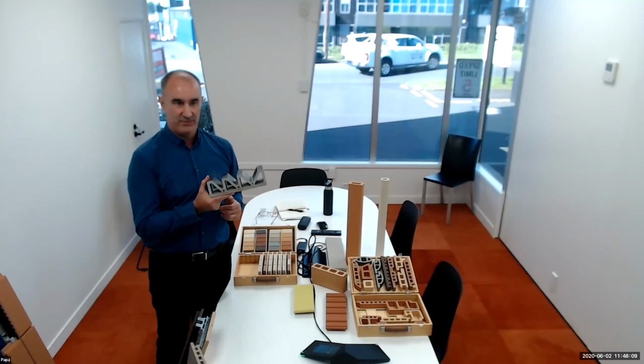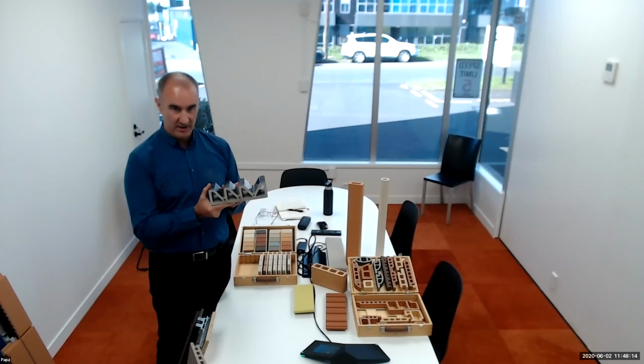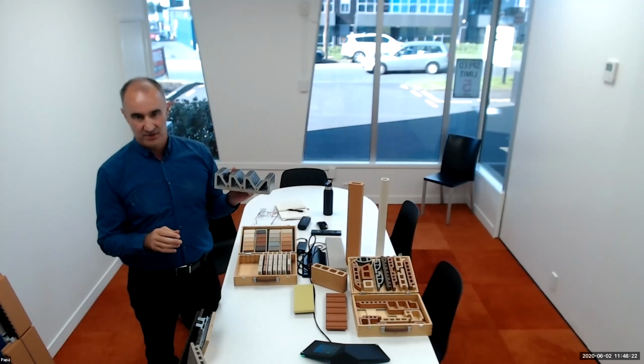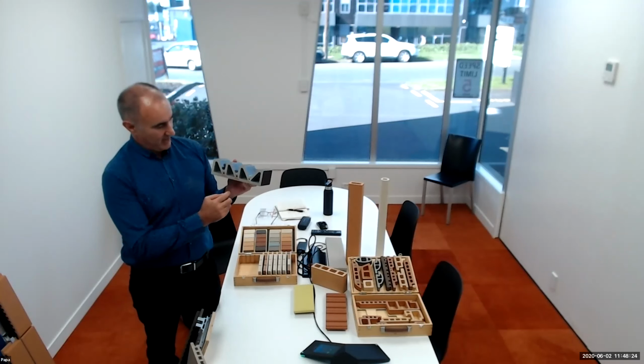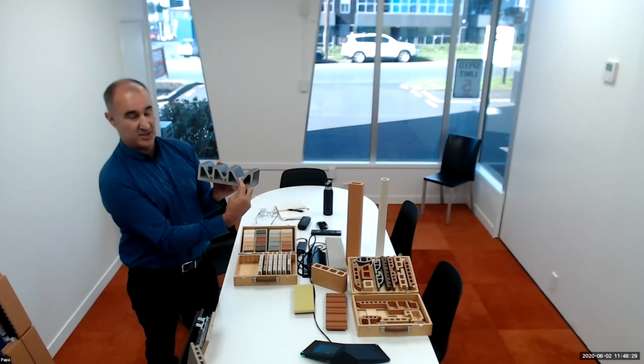Now this tile here is off a project down in Christchurch, where there are 5 different profiles that were designed by the architect. They came up with these shapes. We sent his drawings off to the factory, and they just came back to us and said, hey, that dimension just in here is just a little bit small.